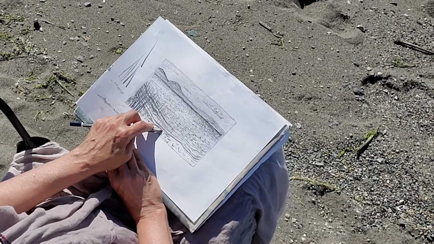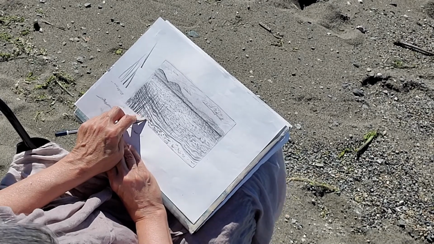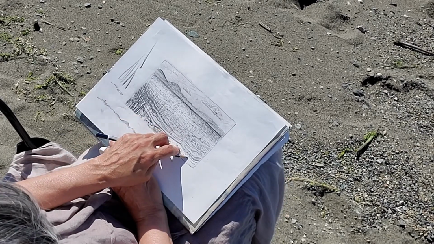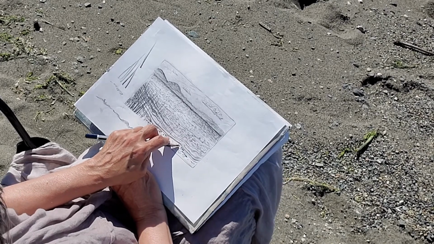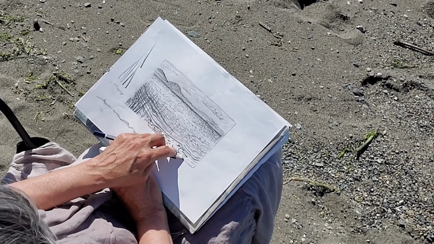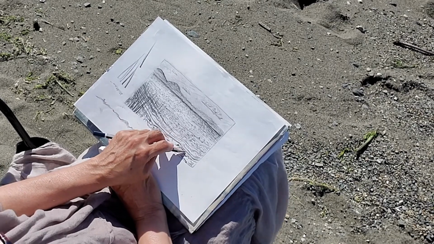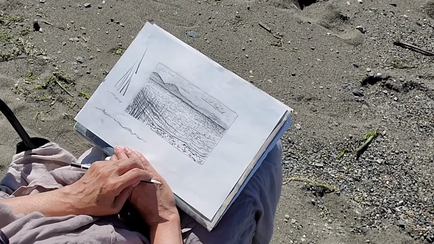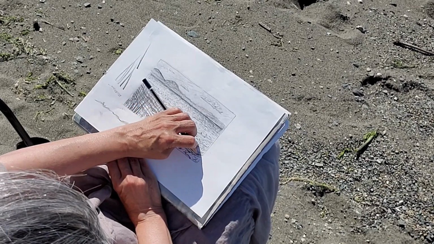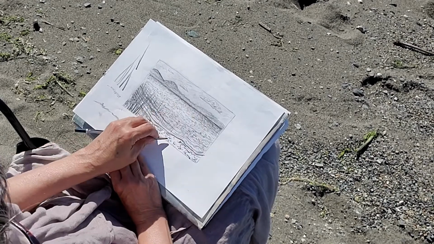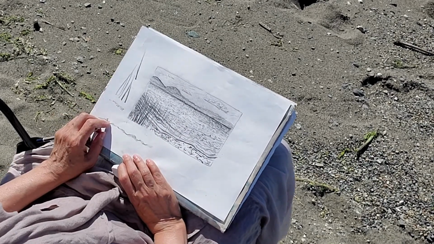And rocks and stuff down here, I'll go in and darken as well. Some more. So where the water is and where the rocks are is maybe a little bit blurred, but there we go.